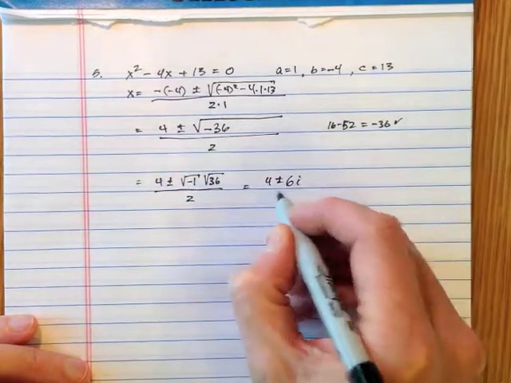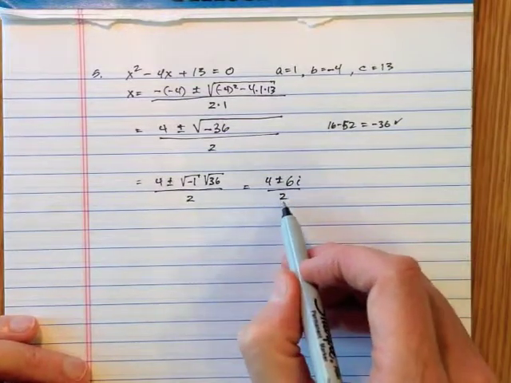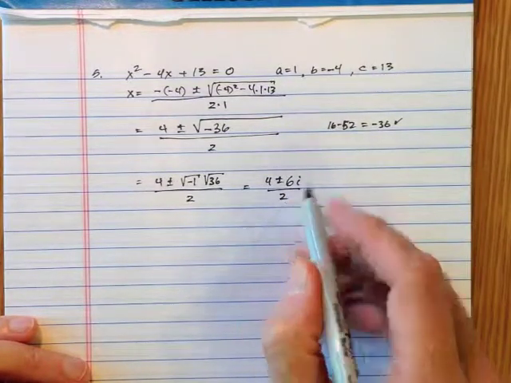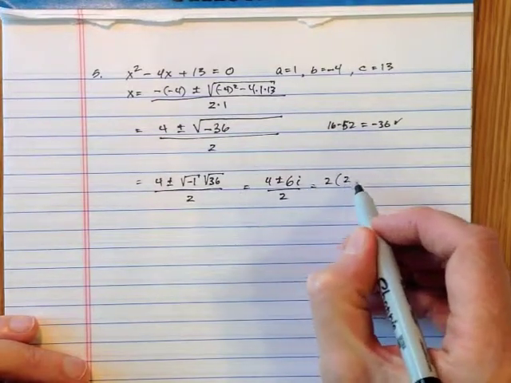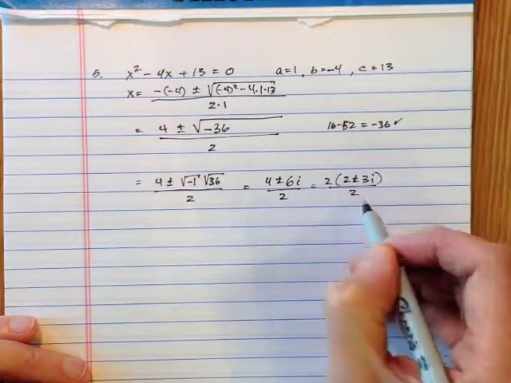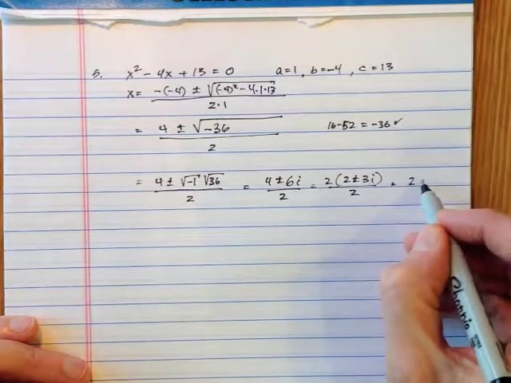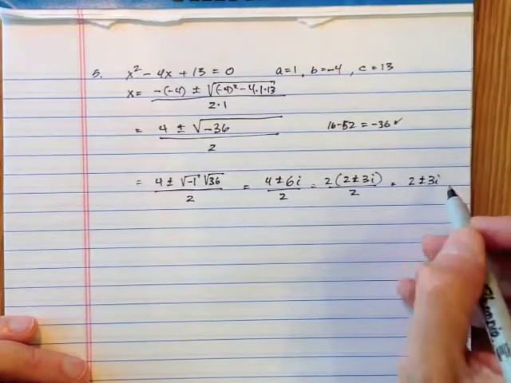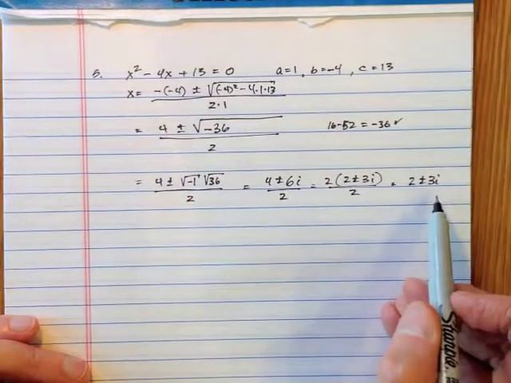So this is 4 plus or minus 6i over 2. Now I'm going to factor out the 2 that I see in the denominator, because in the top there is a common factor of 2. So the top is 2 times 2 plus or minus 3i. And the 2's can cancel. So the solutions are 2 plus or minus 3i. There are 2 complex solutions to this quadratic equation. Not real numbers, but complex numbers.